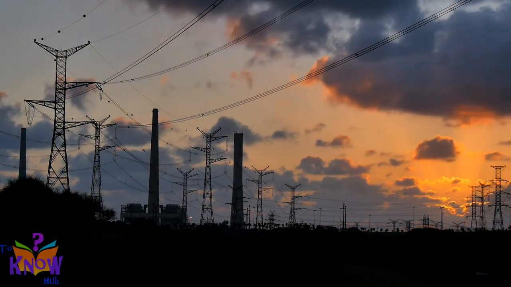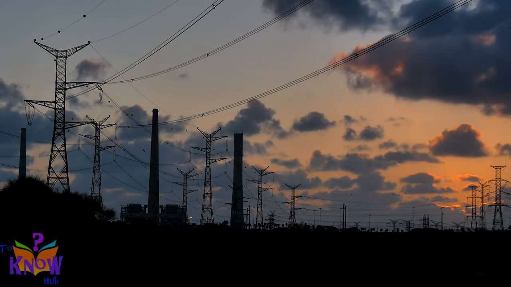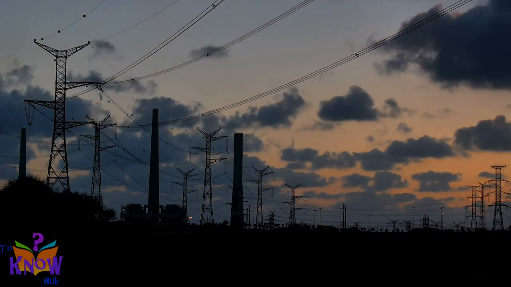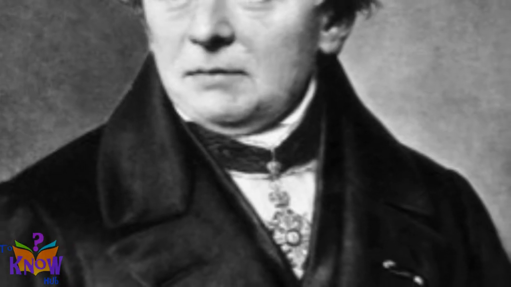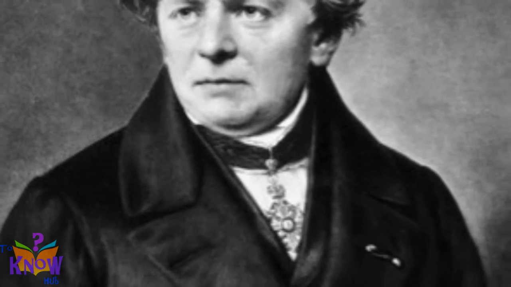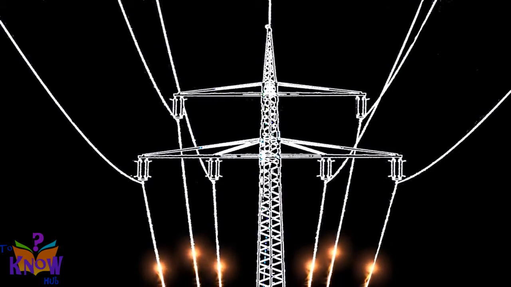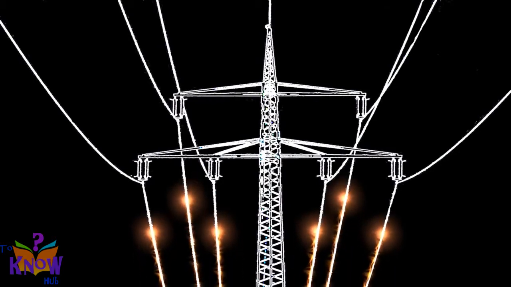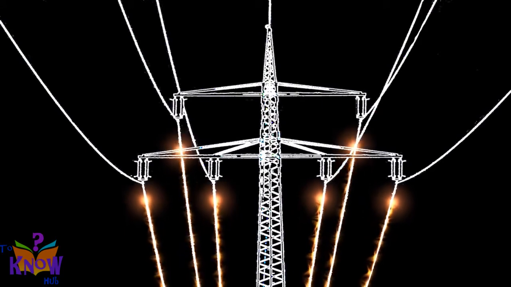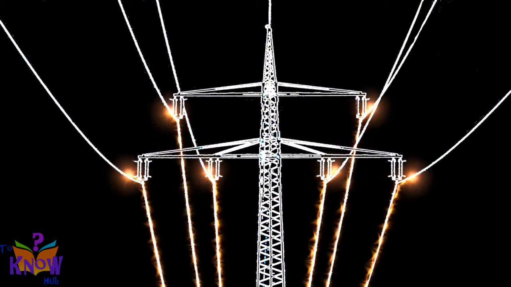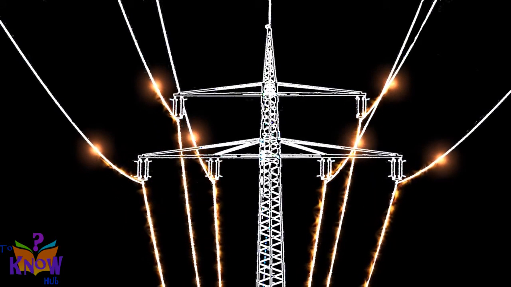Now we know overhead wires have high voltage and they carry very high electric current. A German scientist named Georg Ohm found that the current through a metallic wire increases if we increase the potential difference across its terminals. The higher the potential difference, the higher the current flowing through the wire.